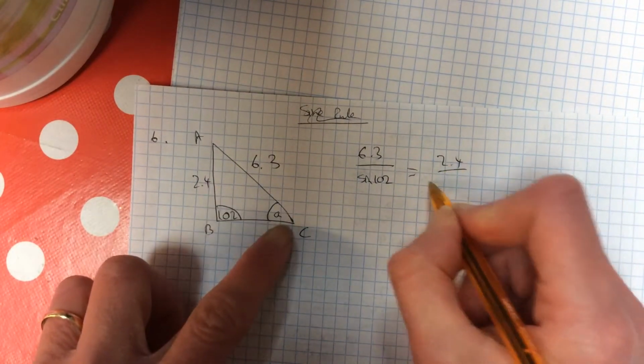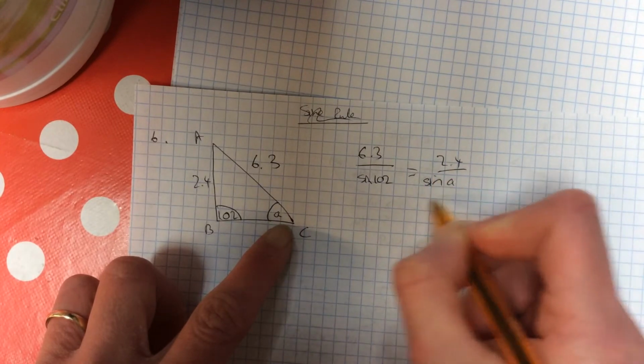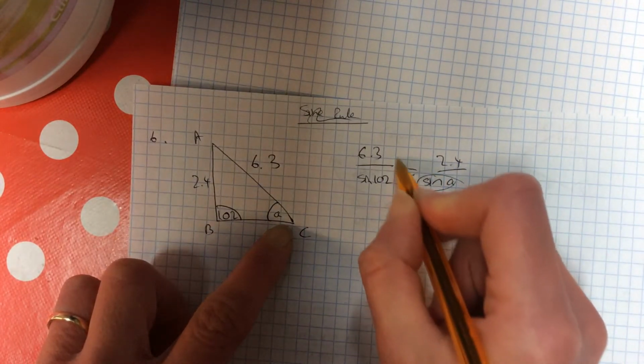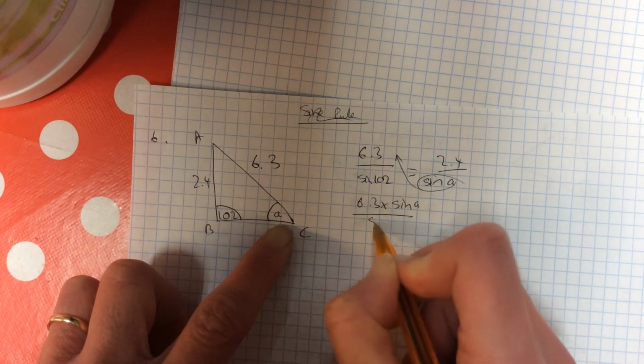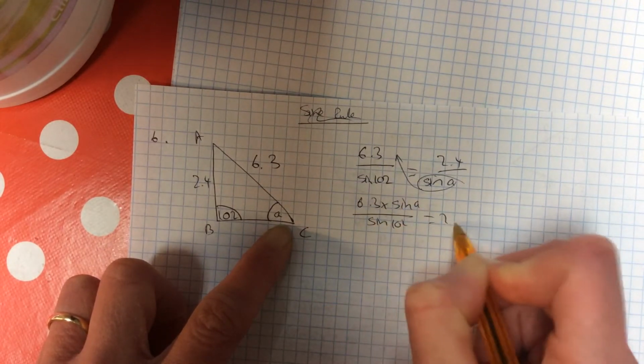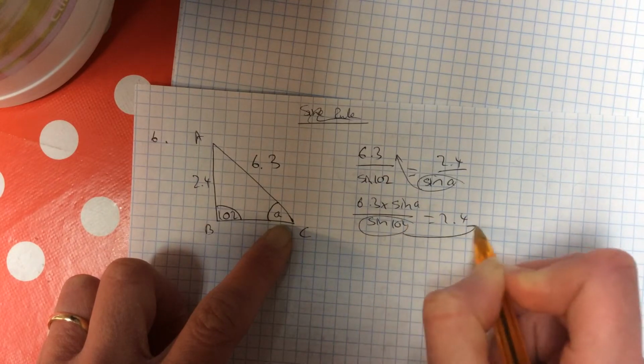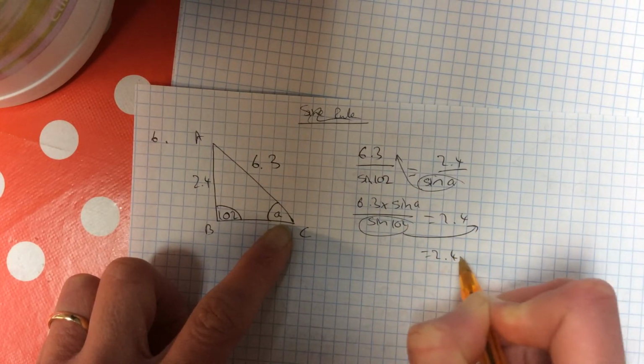So it's side over sine the angle. So bring this up, because what you can't have is what you're looking for in the bottom. So it's just exactly the same as the last question. Rearrange this. So this comes across to be a multiply.